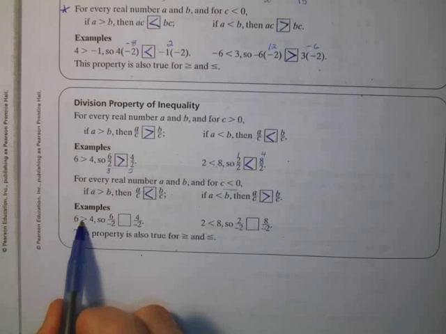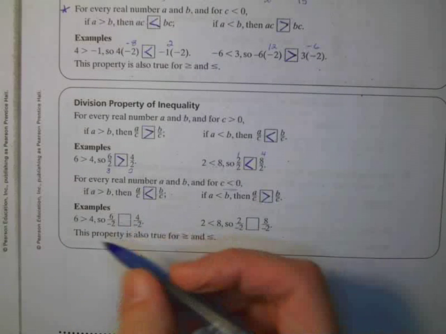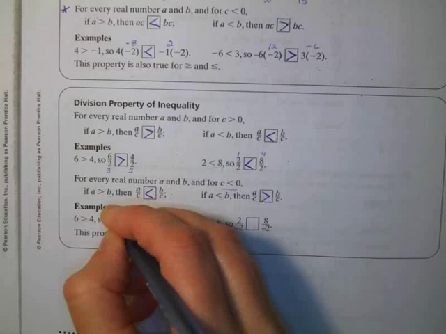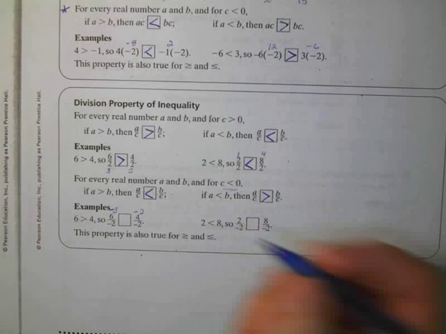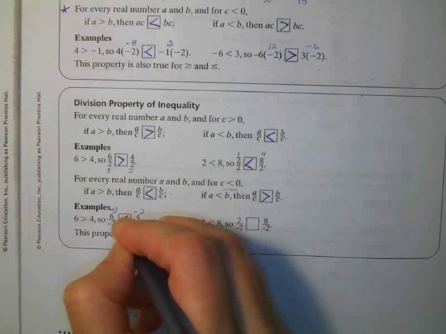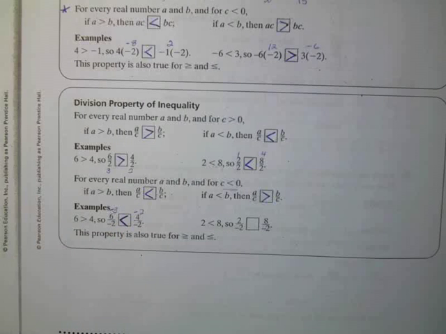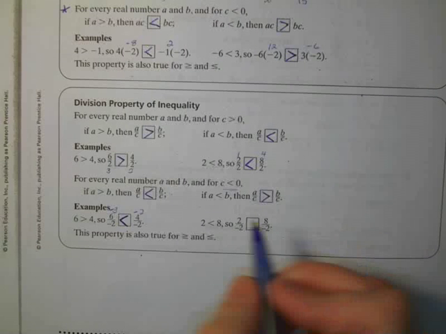Let's look at this. 6 is greater than 4. So 6 divided by -2 gives me -3. 4 divided by -2 is -2. So -3 is less than -2. Because I divided by a value less than 0, it reversed my inequality.